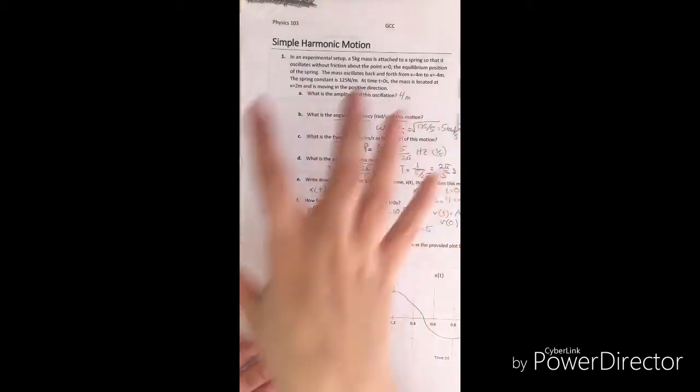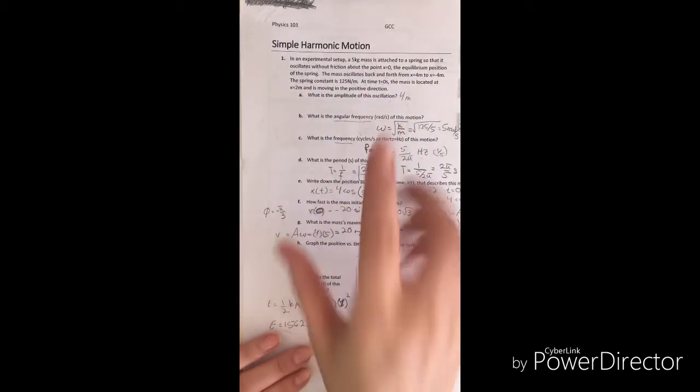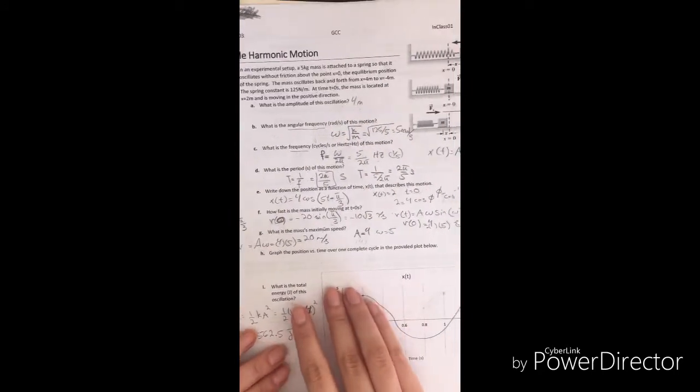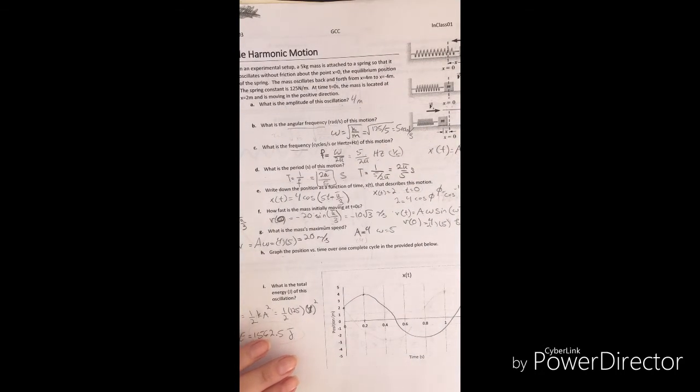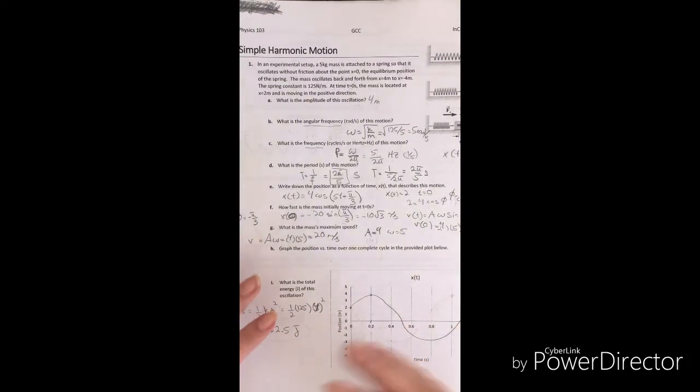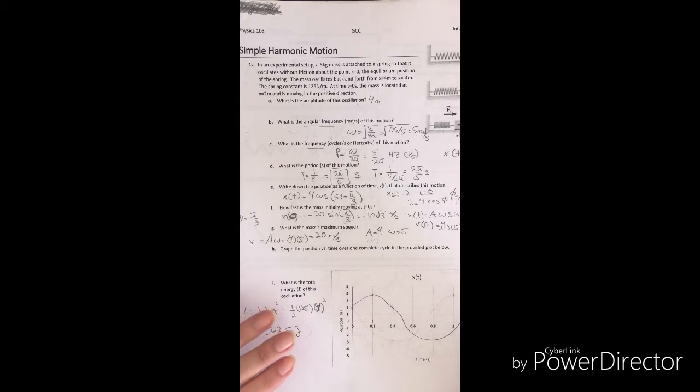So this is one simple question from simple harmonic motion. If you have any questions, you can write in the comments. I'm going to answer them, and in the next video I'm going to use other questions to show you how you can solve simple harmonic motion easily.